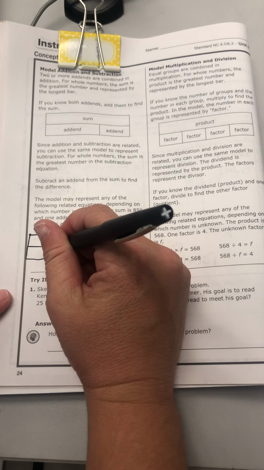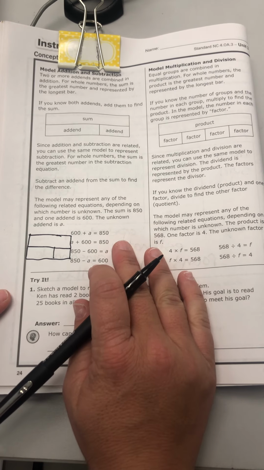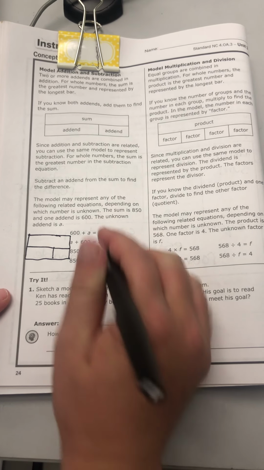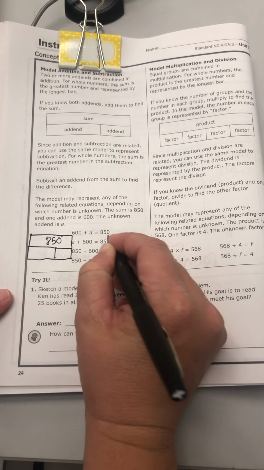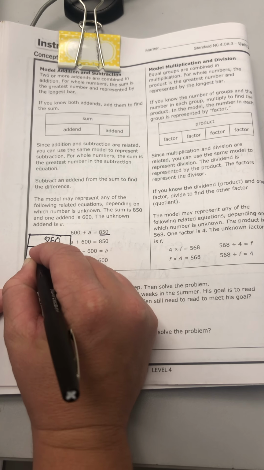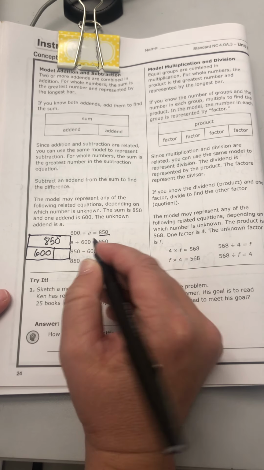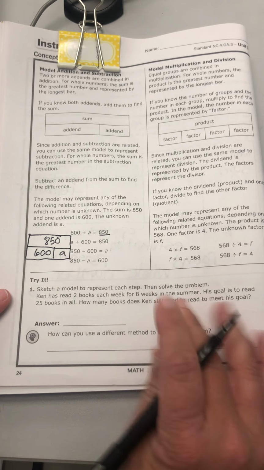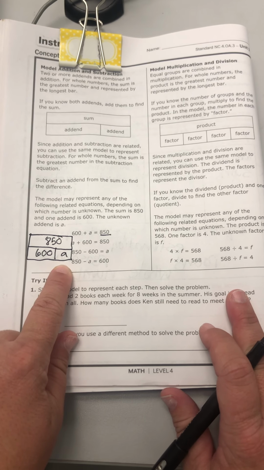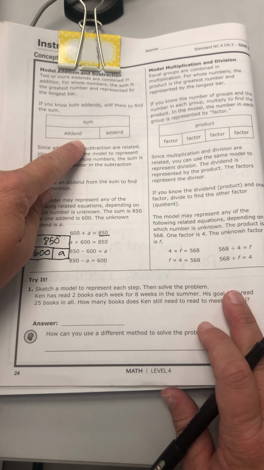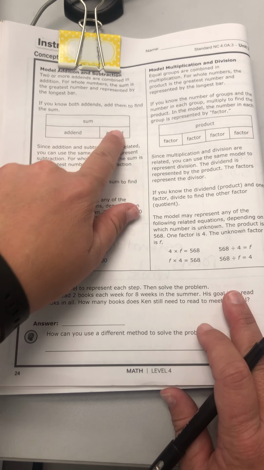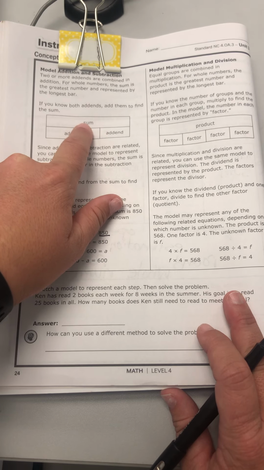What kind of chart is it? It's a tape diagram. So the total is going to be at the top, the bigger number right here. And then one side is going to be 600, and then this is what A is going to be, because that's what's missing. That is subtraction. Addition would be if we knew both of them, we just didn't know the top one.